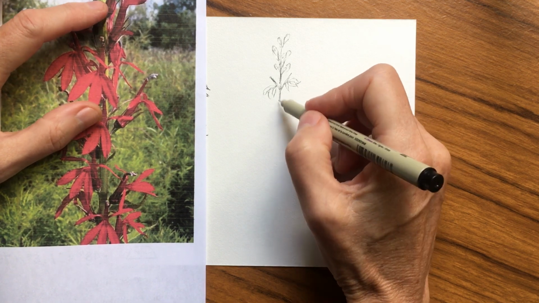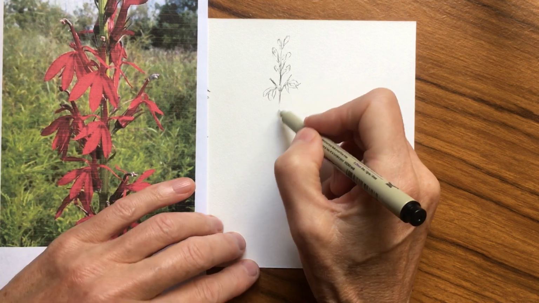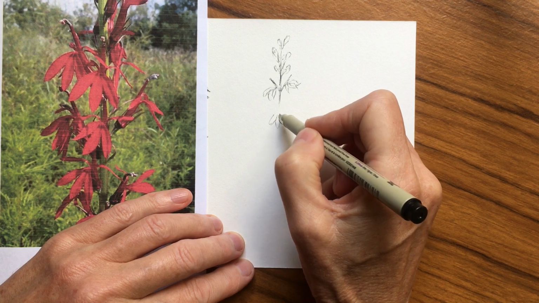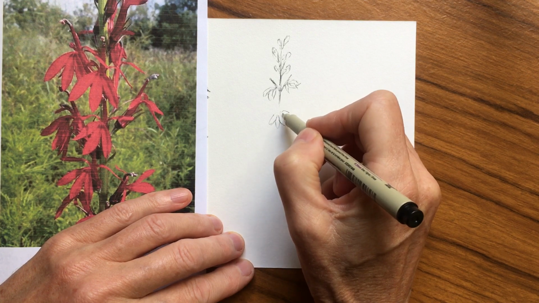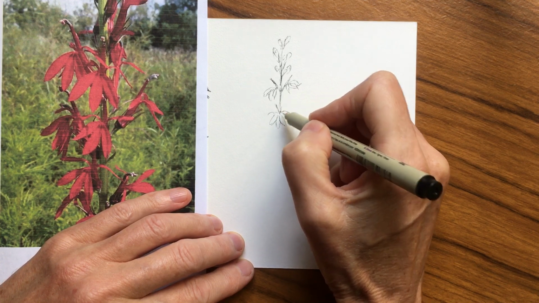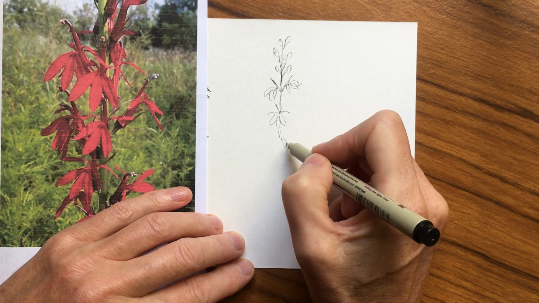Okay? And we also know that they grow all the way around, so we can face our petals in different directions. Some facing us, some to the side.